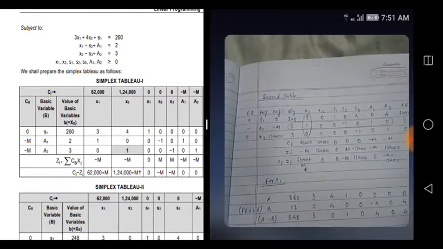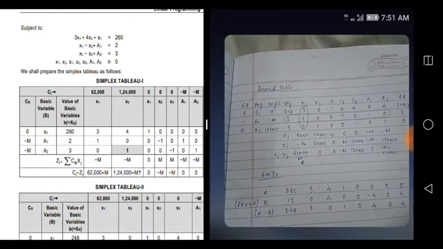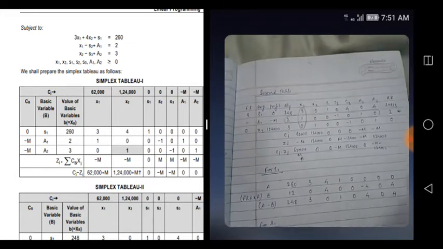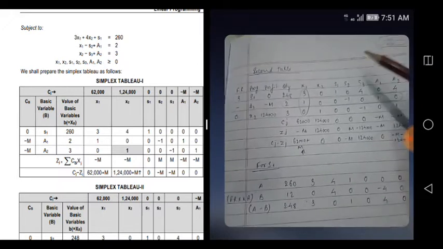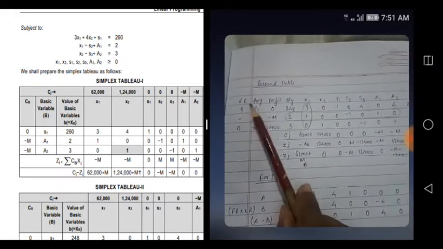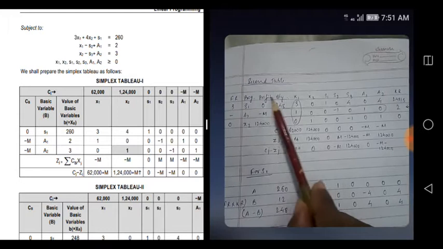But the second table, how will we make it? The columns will be the same only: FR, program, profit, quantity, x1, x2, s1, s2, s3, a1, a2, rr.